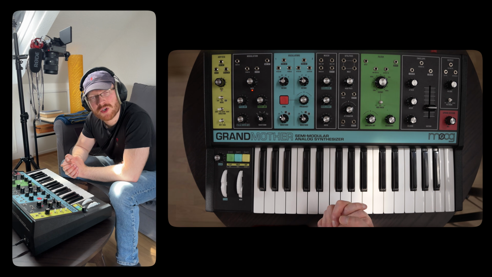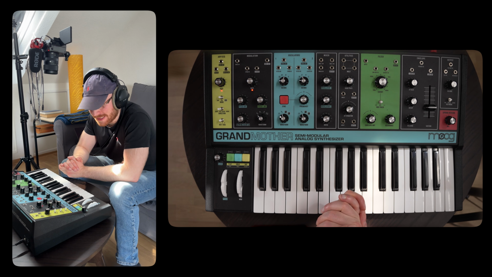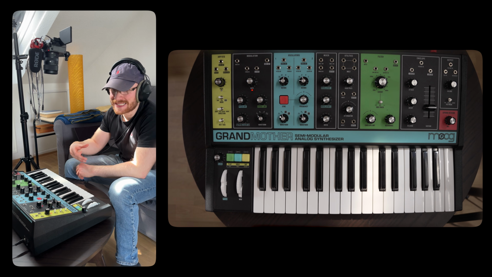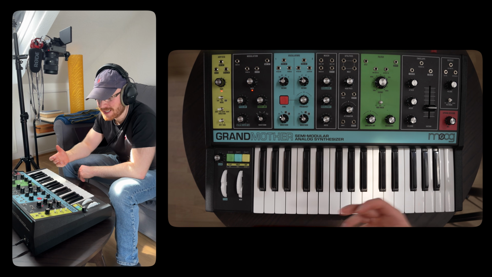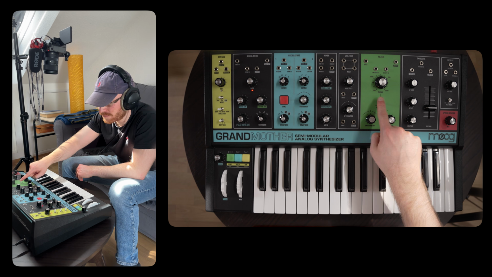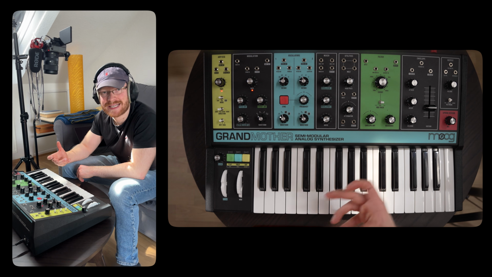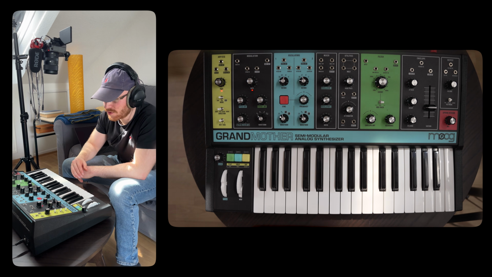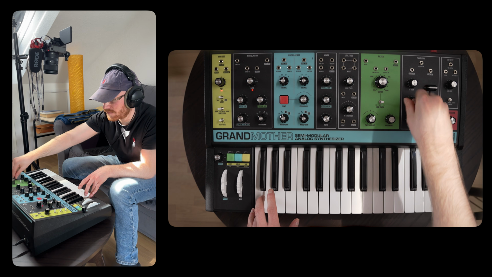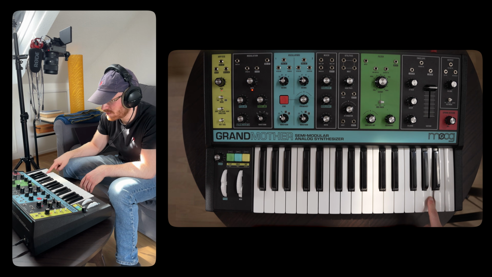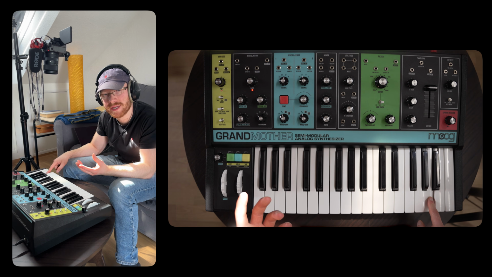The keyboard out is also internally linked to a few destinations, and what the keyboard out is doing is, depending on the keys you are pressing, it's sending a different voltage. Lower keys will send less voltage compared to higher keys, and it's internally linked to the filter. If you turn on the keyboard track, that's exactly what the keyboard out is doing. The filter will be closed on lower notes and opened on higher notes, because there's more voltage opening up the filter cutoff.